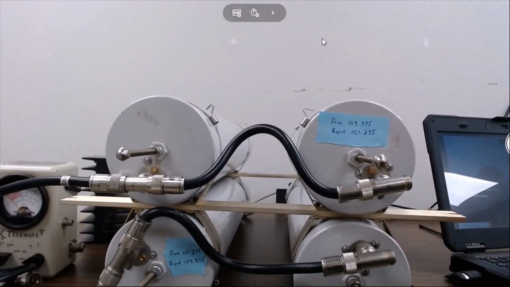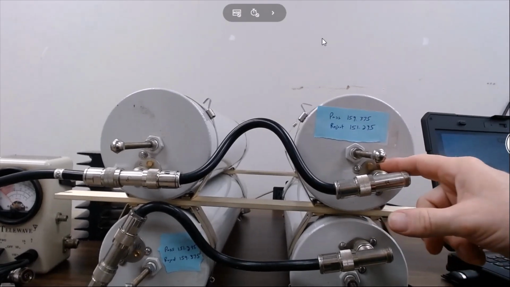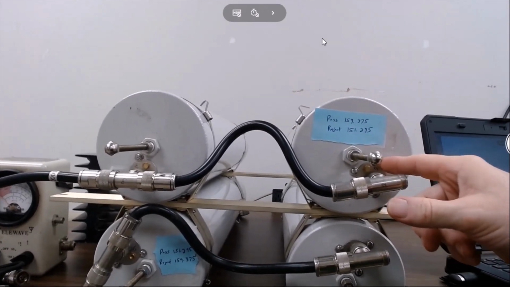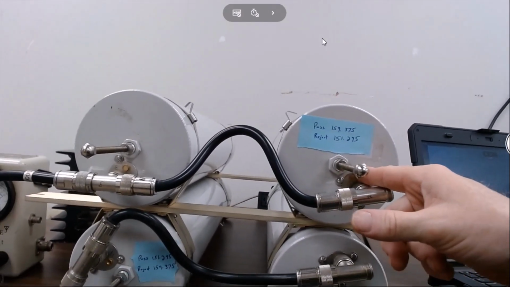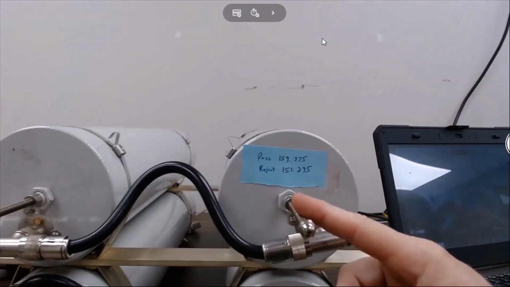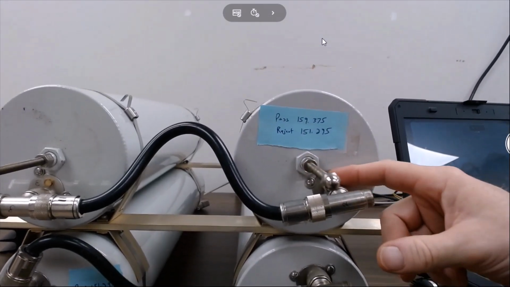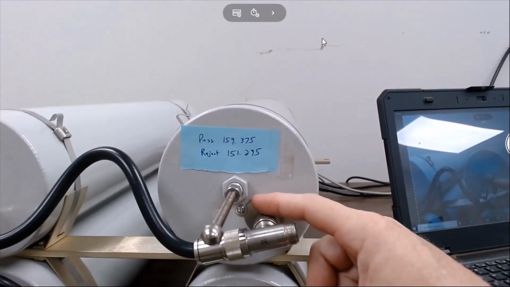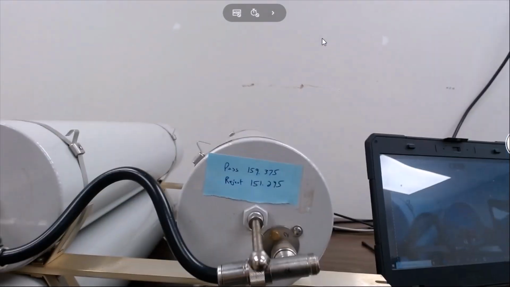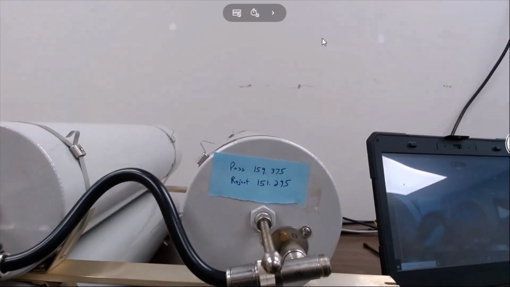It's allowing a band of frequencies to go through, and it's also rejecting one specific frequency that it really doesn't like, to notch out. So the tuning rod here gives you your pass, and your little notch adjustment under the screw here gives the reject. This is a Telewave duplexer.